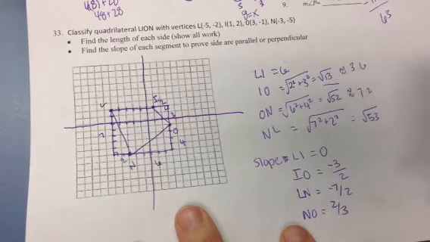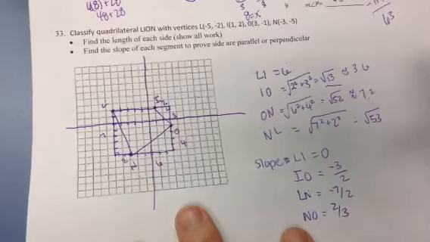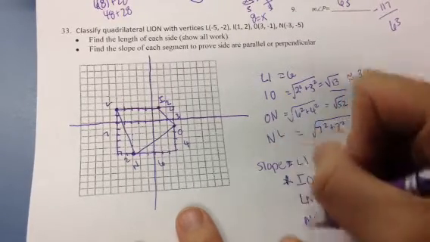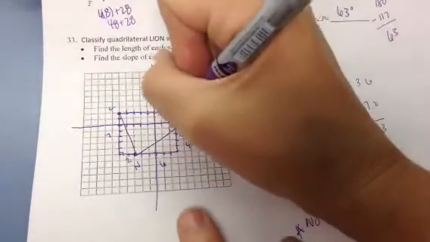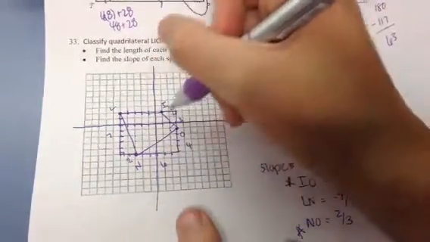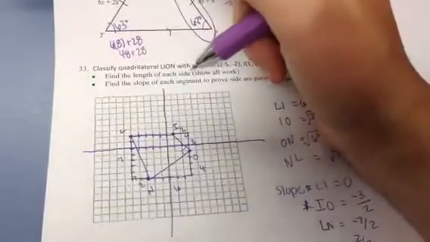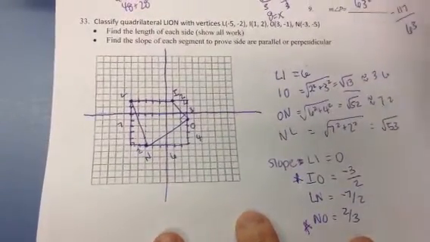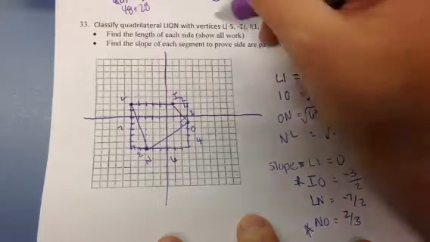So as I'm looking at this, we do have a perpendicular intersection at IO and NO. So that's a right angle. But as I'm looking at this, if I graph this correctly, this should just be a quadrilateral. Let me double check my points real fast. I'm kind of embarrassed.